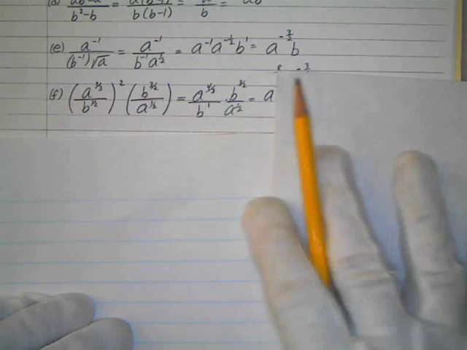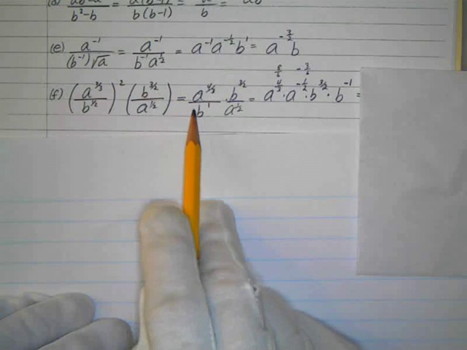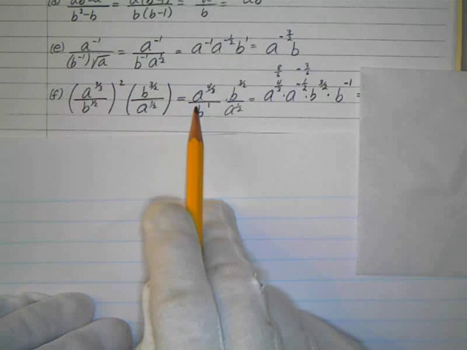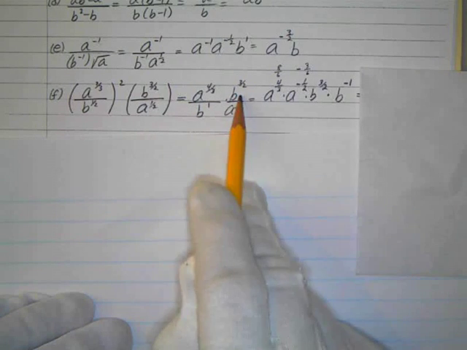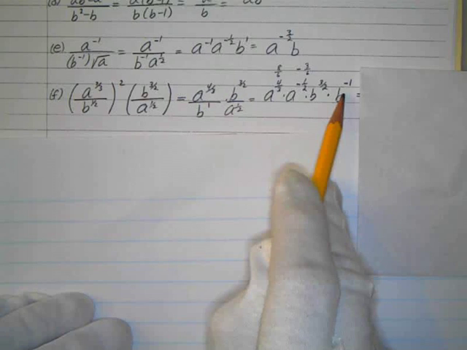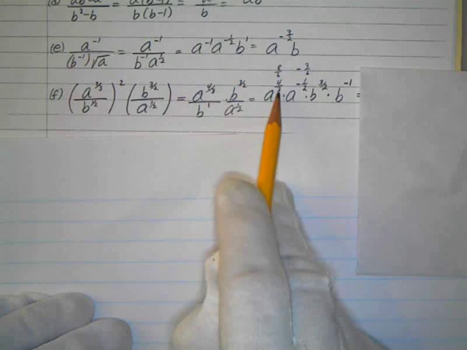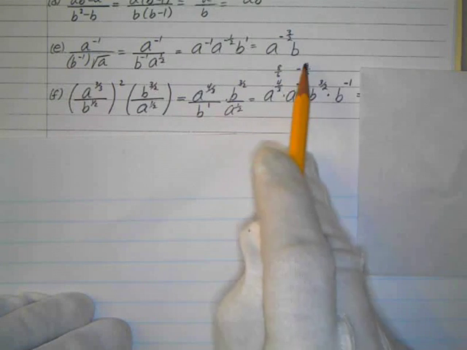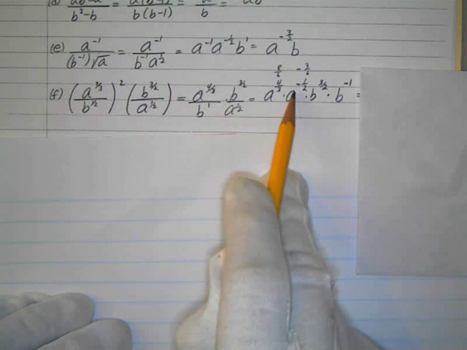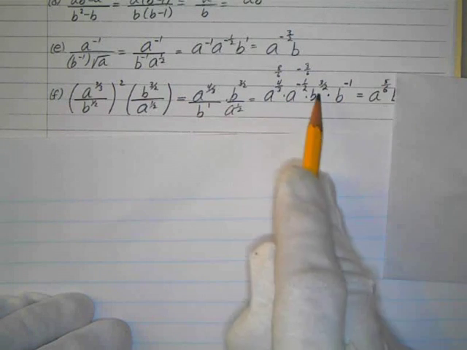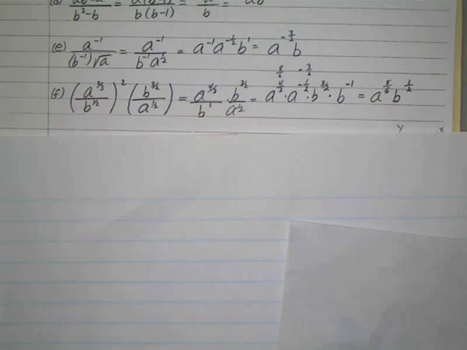And then we want to put everything in the top to get our answers in the same form that the book or the assignment requests. So a to the 4/3, a to the negative 1/2, b to the 3/2, b to the minus 1. Now in order to add these fractions or subtract, I have to have a common denominator. That common denominator was 6. So I made this 8/6 and I made this 3/6, and 8/6 minus 3/6 is 5/6. And then 3/2 minus 1, which is 2/2, is just 1/2. So that's the form they wanted.